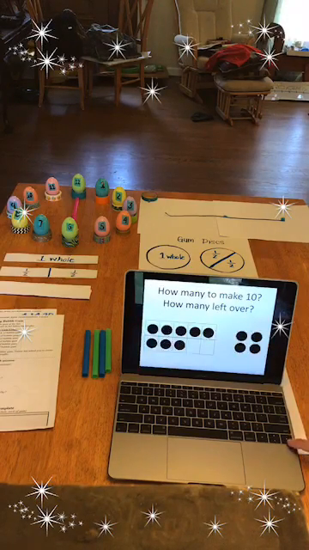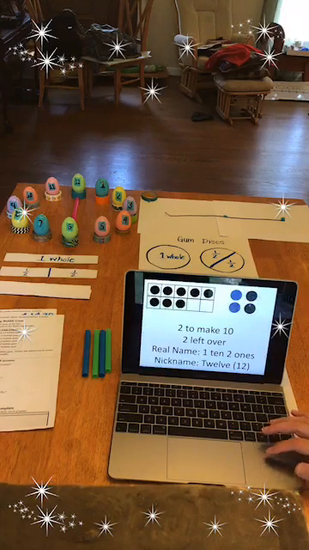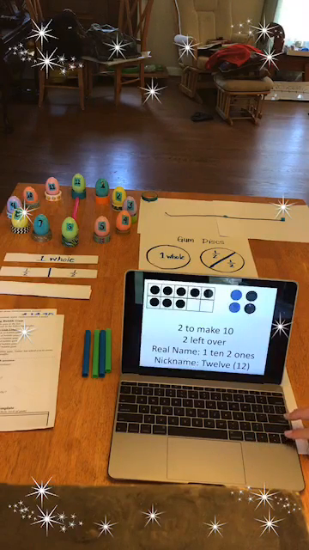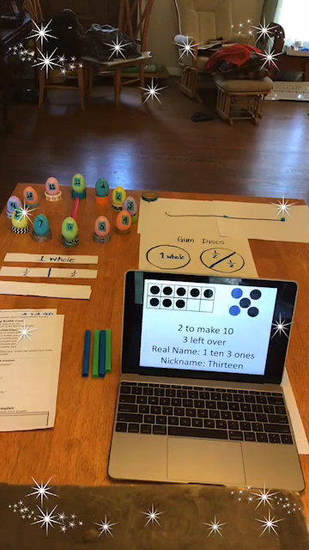How many to make 10? 2 to make 10, 2 left over. The real name for that is 1 10 and 2 1s. Nickname is 12. 2 to make 10, 3 left over. Good. The real name is 1 10 and 3 1s. The nickname is 13.